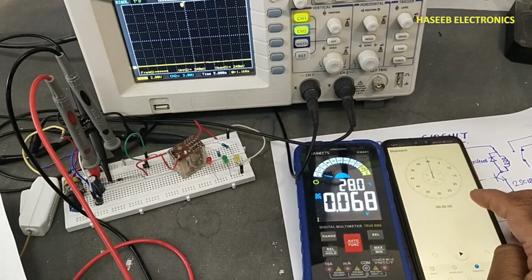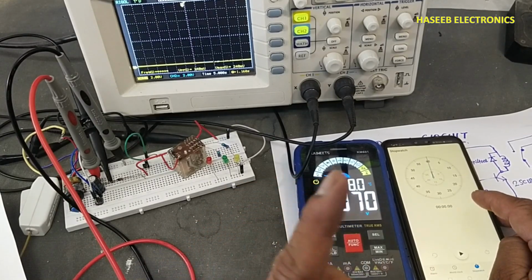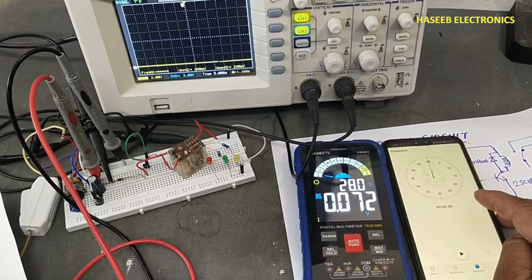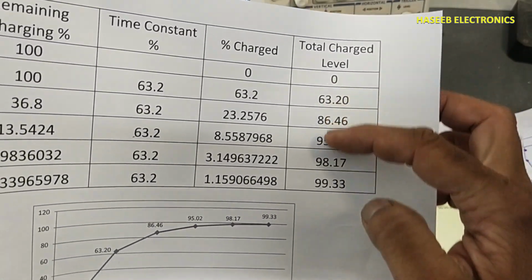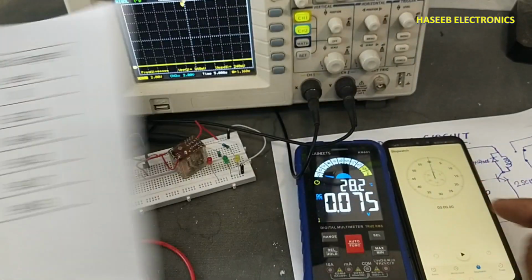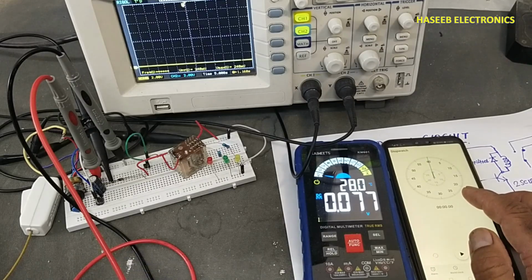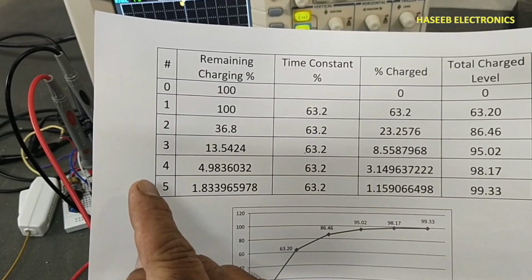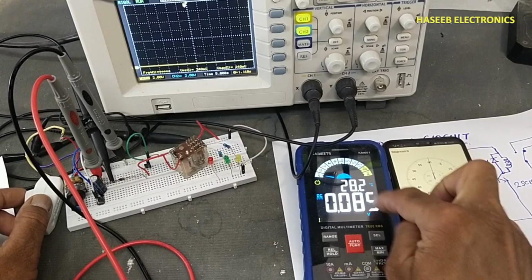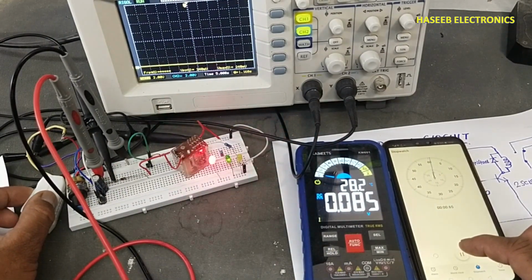Now we will compare the charging time. 11 seconds for the first time constant, then 11, 11, 11, 11. A total of 55 seconds is required to charge the capacitor to the maximum level. For that purpose we need the exact value of the capacitor and the exact value of the resistor. We will compare time, voltage and the graph. We will turn on at the same time.